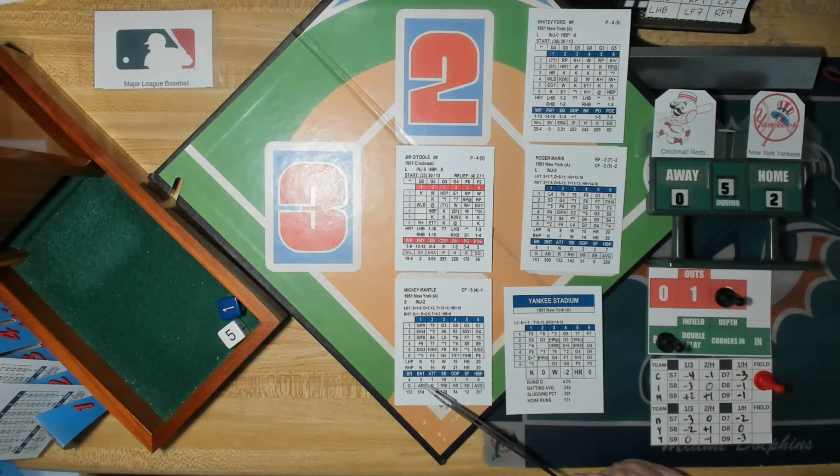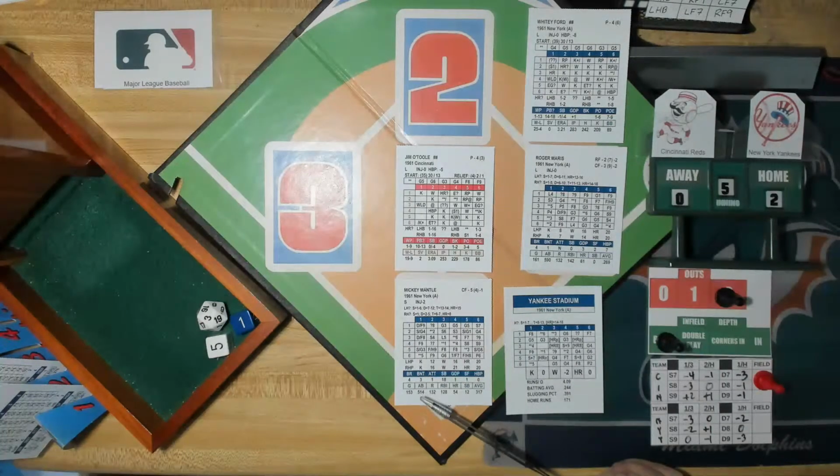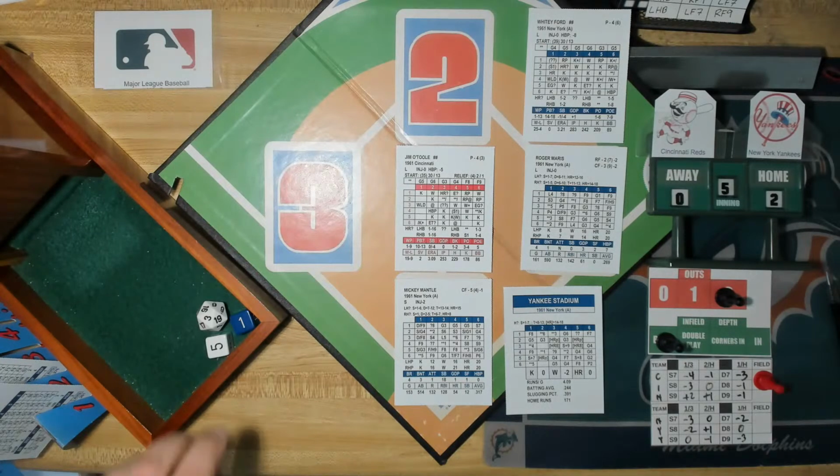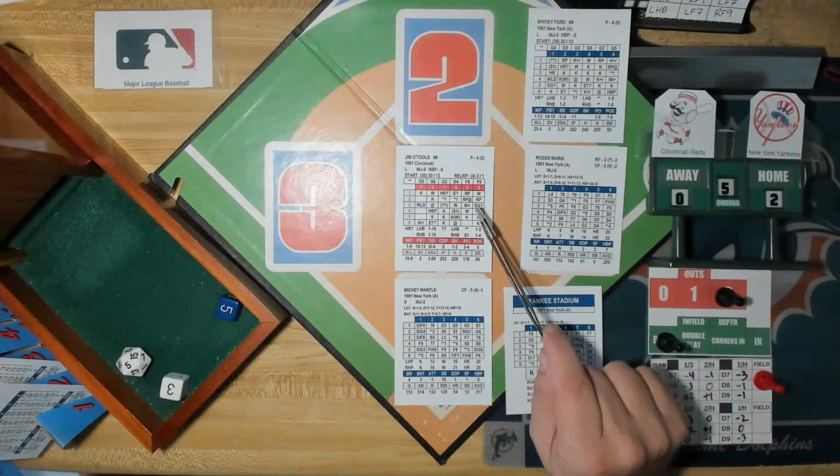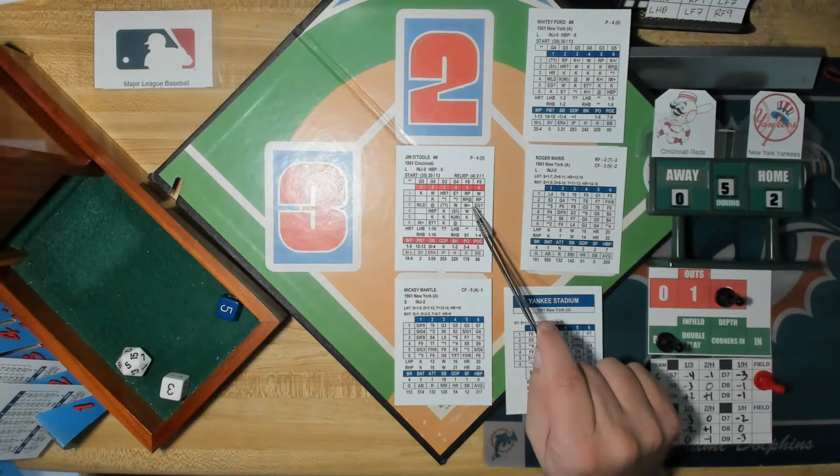Mantle has a bunt rating of 3. It is a 3, so no pickoff, no nothing happening at all. O'Toole will go ahead and pitch to Mantle. So O'Toole will pitch, and that is a 5-3. A 5-3 is a walk plus.